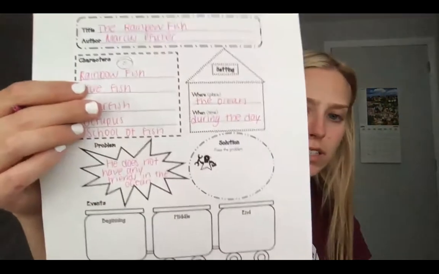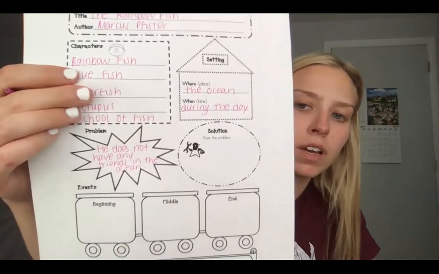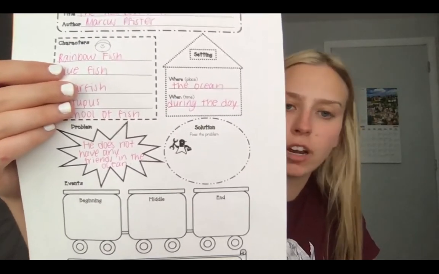So he does not have any friends in the ocean. Right here. That's the problem that he's trying to solve. He's trying to make some friends in the ocean. And we see throughout the story he's having a hard time. He doesn't want to give his scales away because they're special to him.